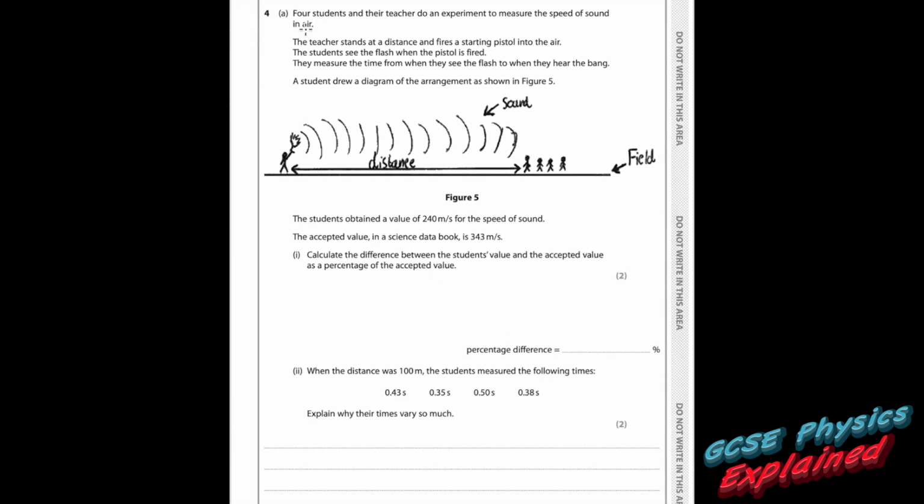Question 4. 4 students and their teacher do an experiment to measure the speed of sound in air. The teacher stands at a distance and fires a starting pistol into the air. The students see the flash when the pistol is fired. They measure the time from when they see the flash to when they hear the bang. A student drew a diagram of the arrangement as shown in figure 5.